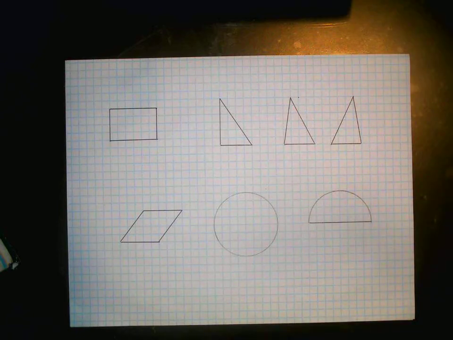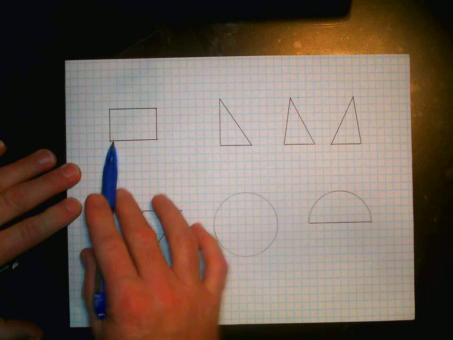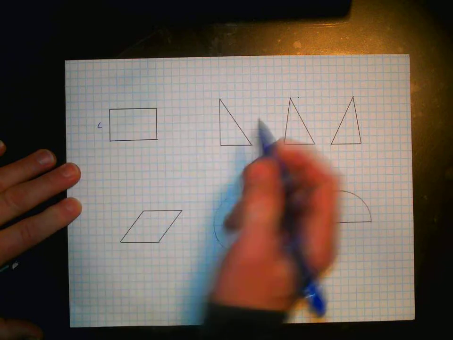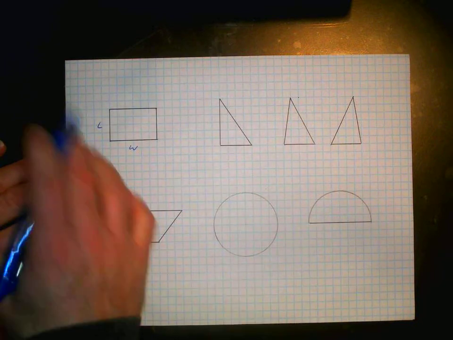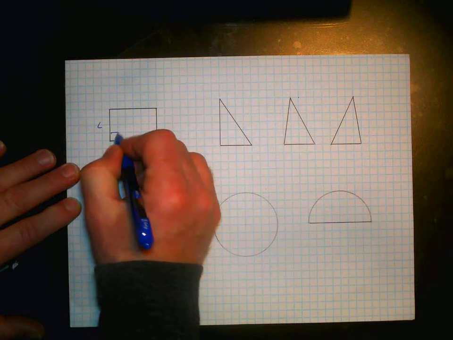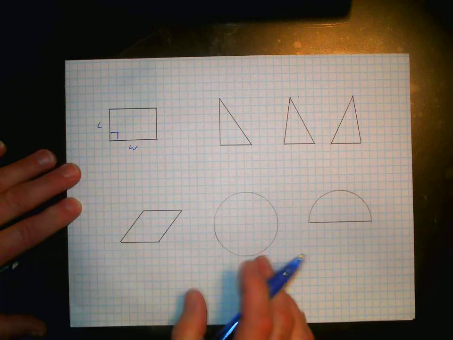Hey, this is a video that's going to review the four different formulas for area that we have been using in the book. The first one is the rectangle. Now, a rectangle consists of a length and a width, length over here and a width over here. It doesn't matter which one it is, but there's the idea of a right angle right there.